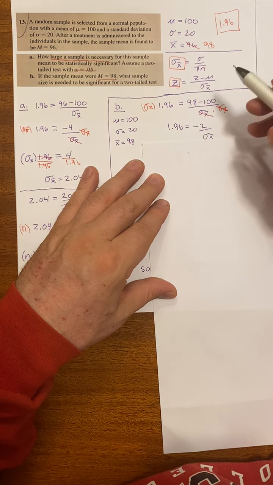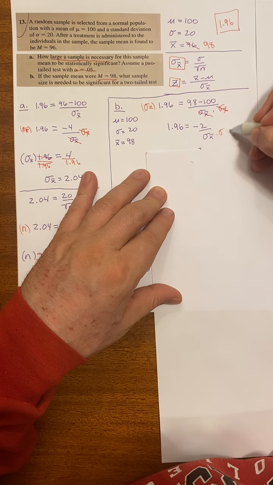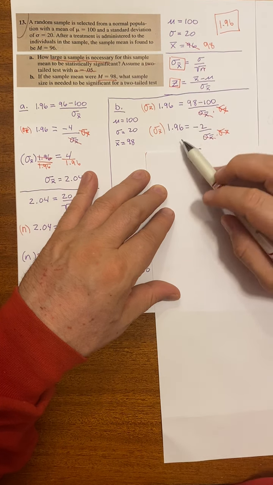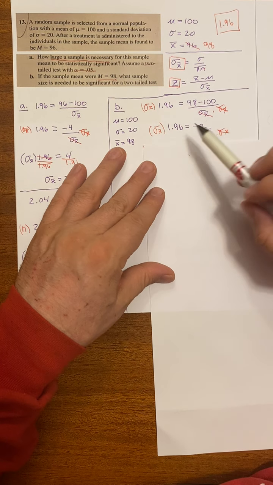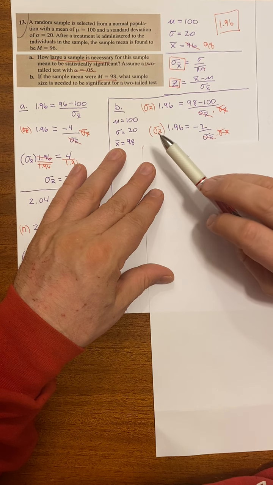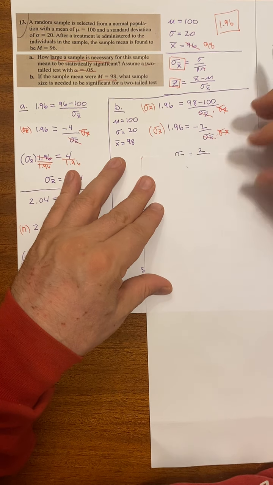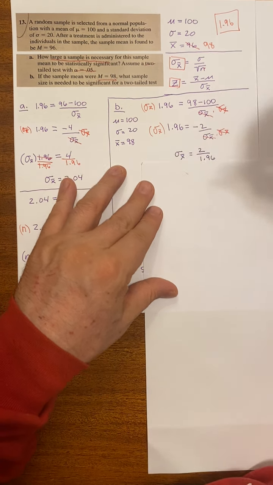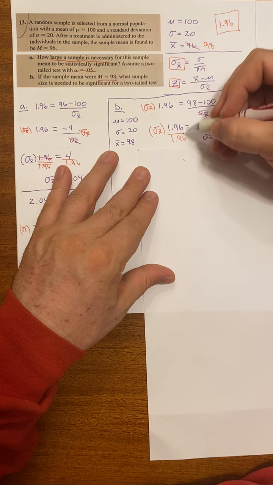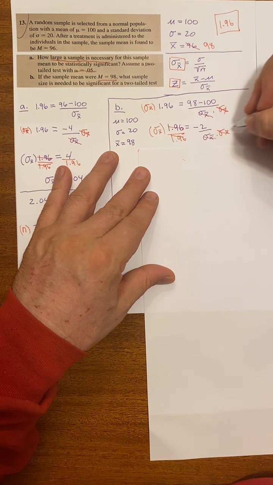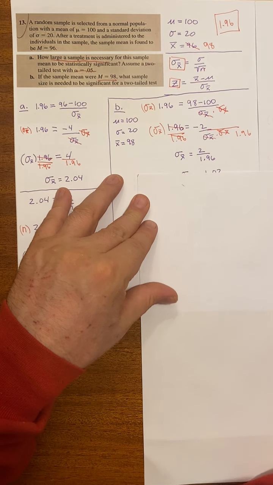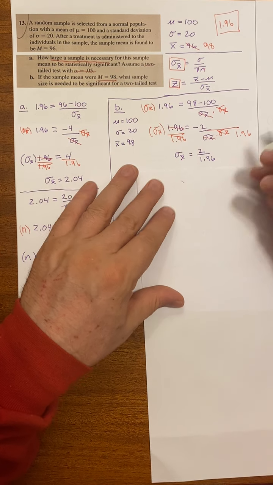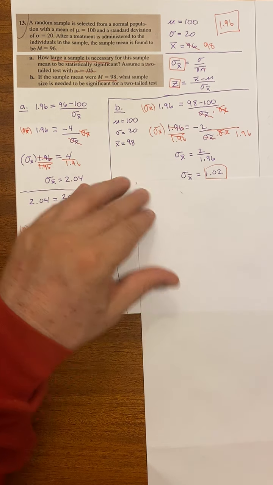So what I have here is this standard error times 1.96 equals -2. What am I going to do? I'm going to move that 1.96 out by dividing it; it cancels on that side, and I bring it over to the other side and divide it over here. So now I have this standard error equals 2 divided by 1.96. It gives me a standard error of 1.02.